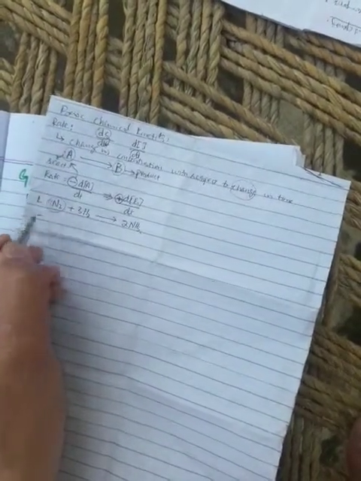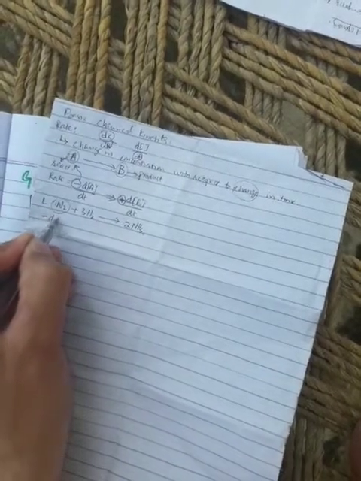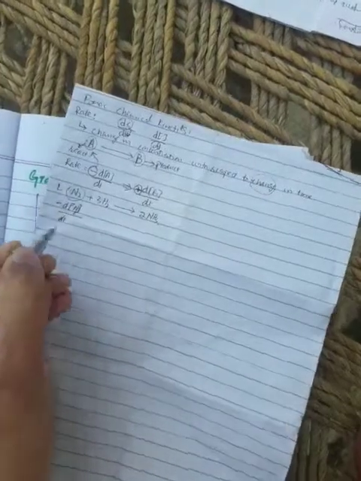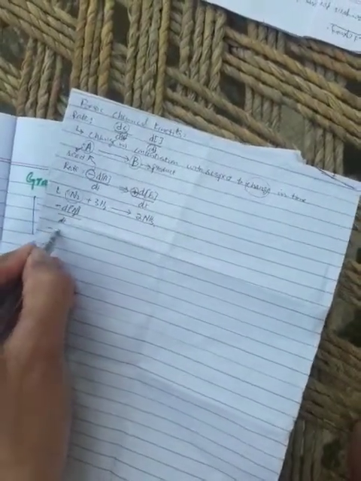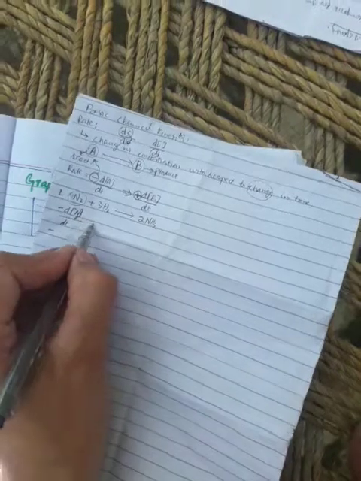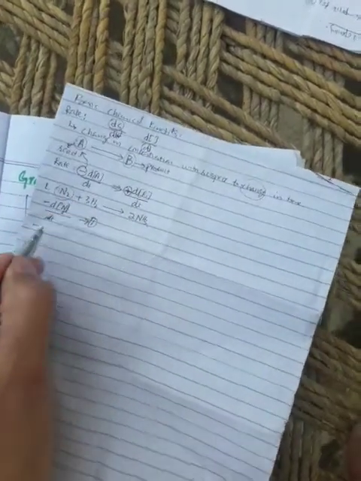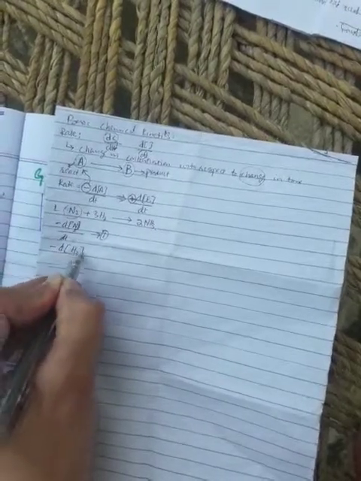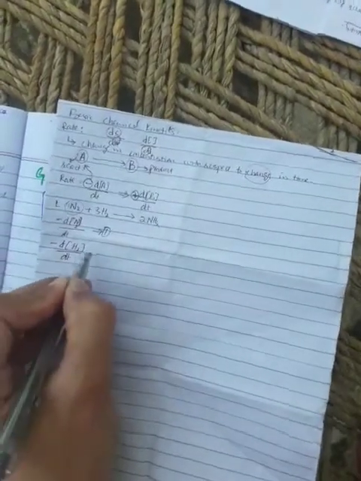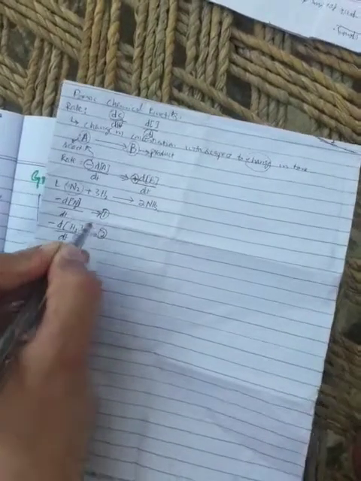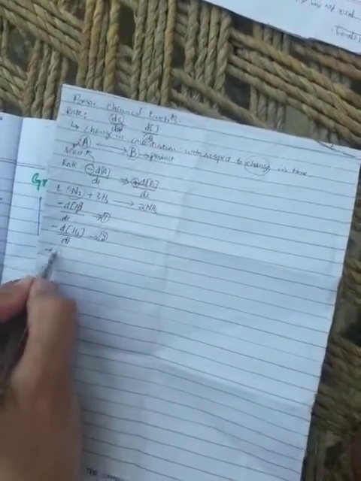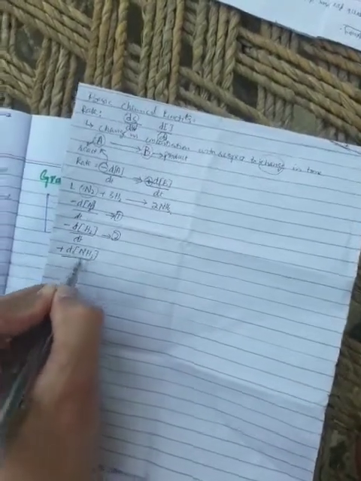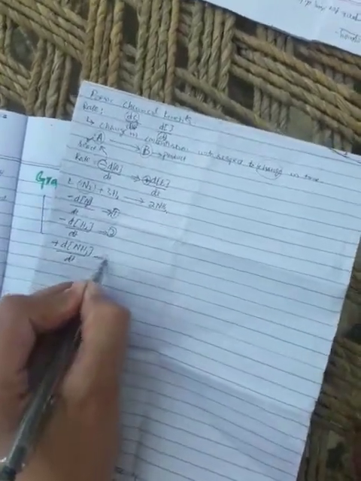In terms of the reactants: minus change in concentration of nitrogen molecule with respect to change in time, we will call it 1; minus change in concentration of H2 molecule with respect to change in time, 2; and change in concentration of ammonia with respect to time, 3.